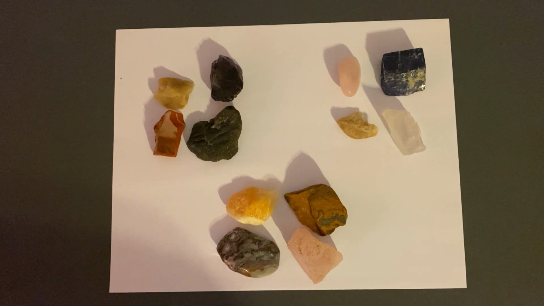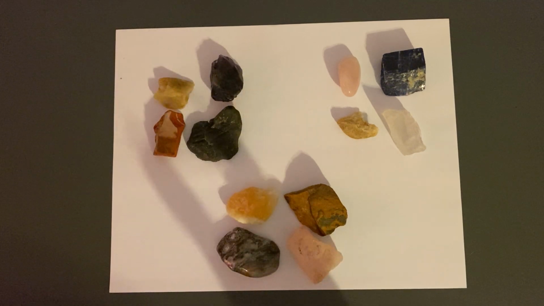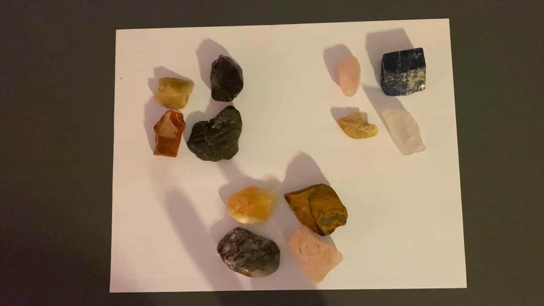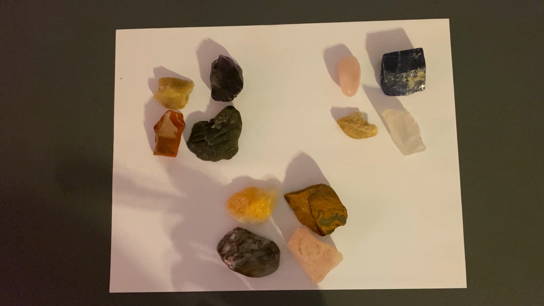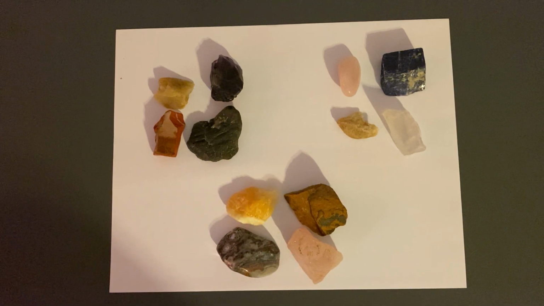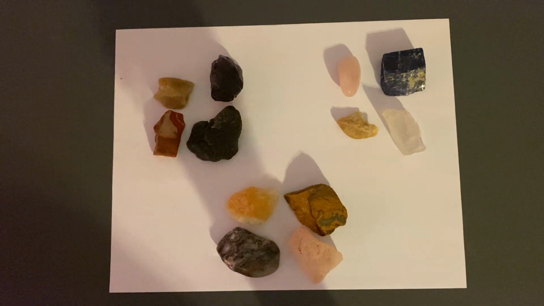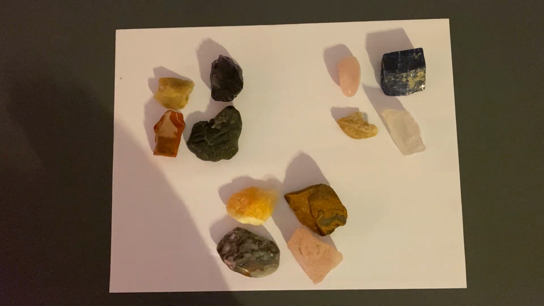But when it comes to grouping, this can be done for both multiplication and division, in that you can have the students take the rocks that they have, whatever the amount may be. In this case, it is 12. And you can have the students break them up into these different groups. So I've taken the 12 and I've grouped them in 3 groups of 4.